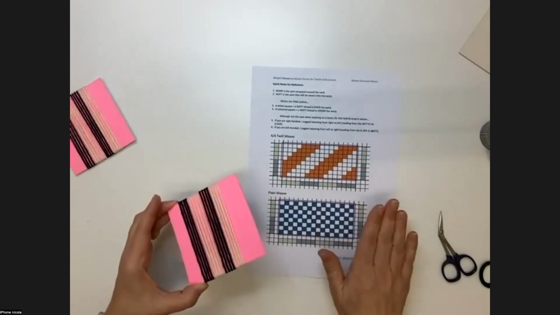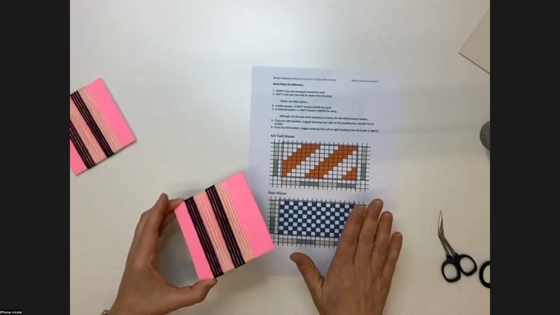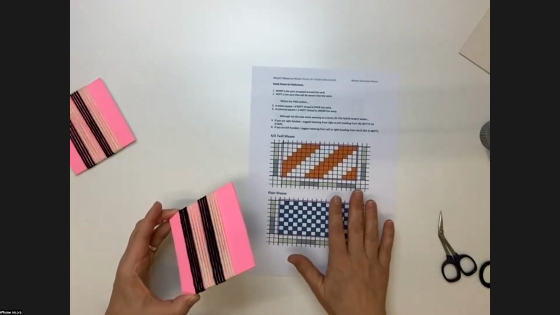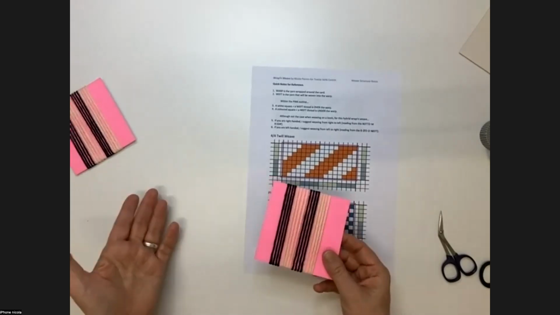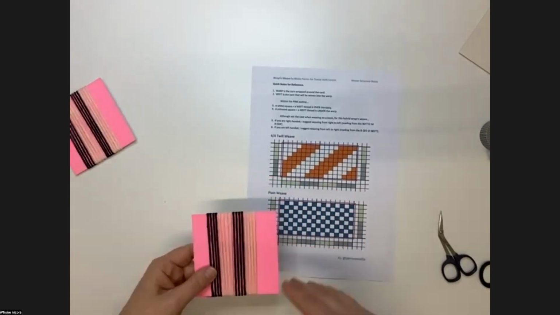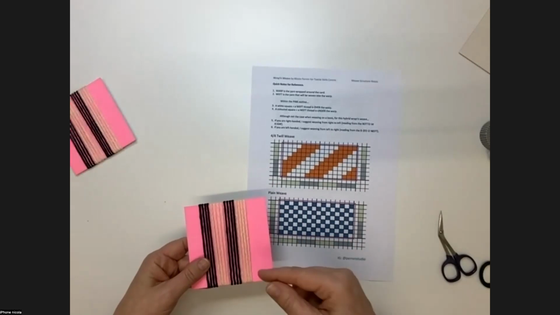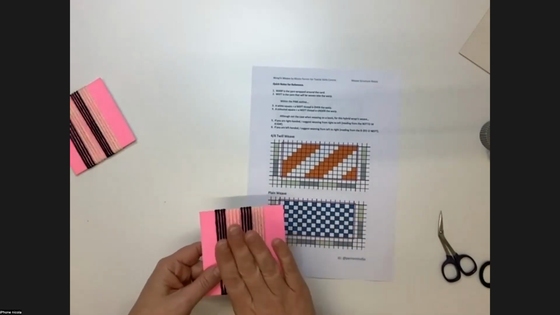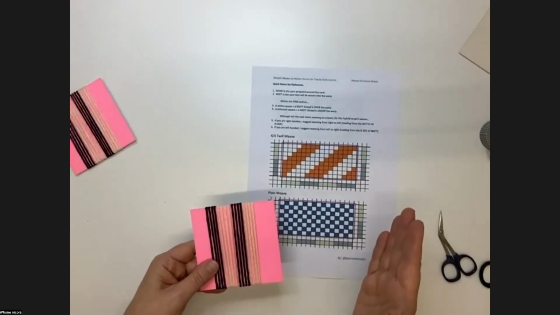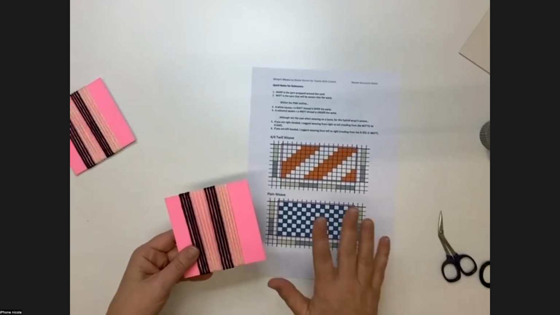Now, if you do that the opposite way around, you're just going to get the opposite weave structure. And that's not necessarily a problem. That can be a really exciting thing. But what I would suggest is you either stick with one way or the other. These are only on card, they're not on a loom. It's not going into production, so we're all right.